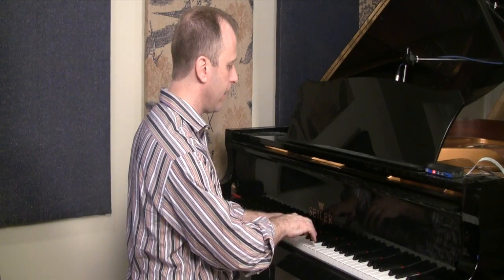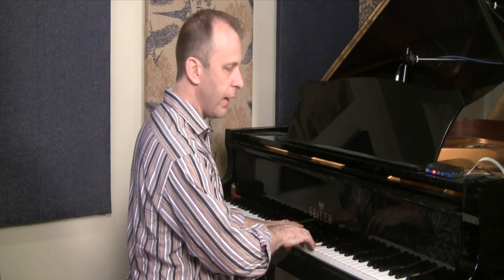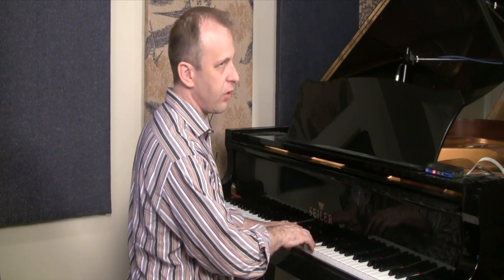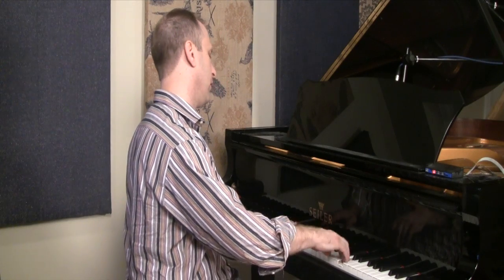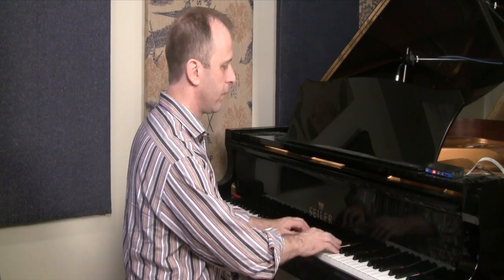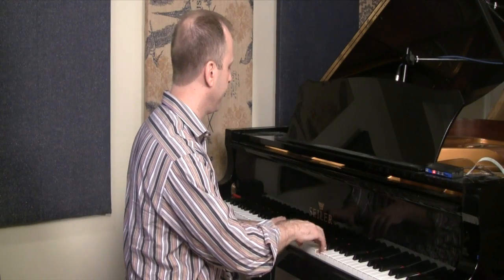Okay, so let's go through that again. Here's your F sharp half diminished. That's a sharp 4 half diminished. There's your 4 minor 6. And now 3. You see how nice and smooth that sounds?